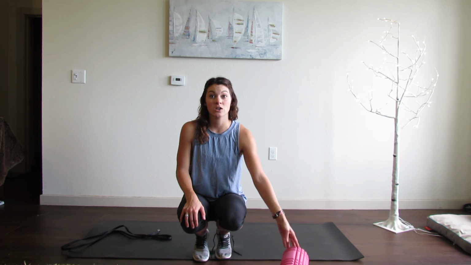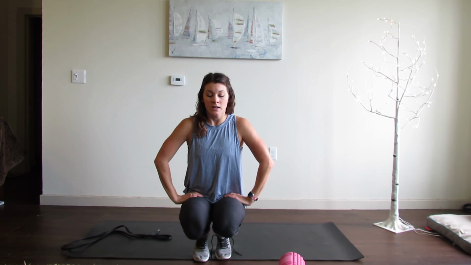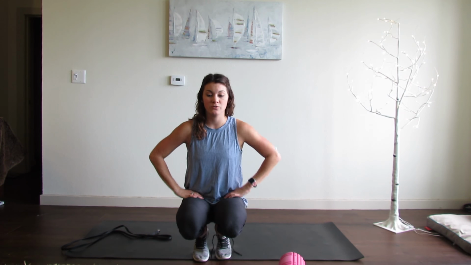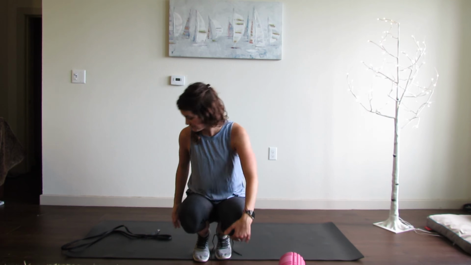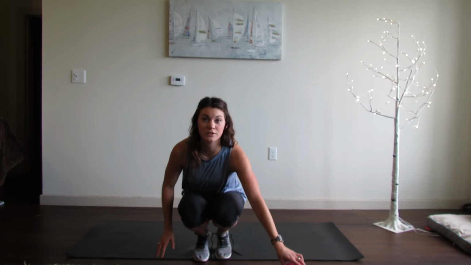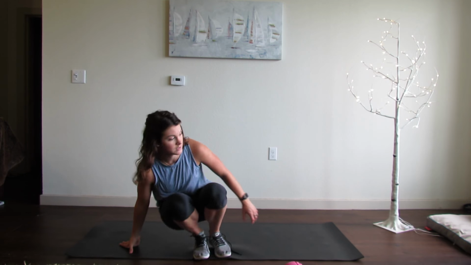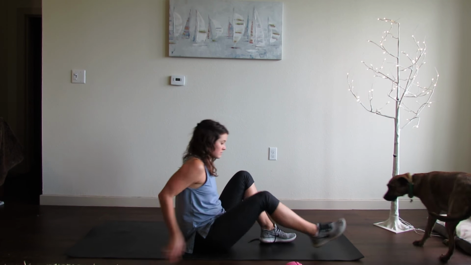Okay, so let's go into the hips a little bit more. There's a few stretches you can do for hip internal rotators and some of the glute muscles back here. This first one is just called Faber forward.